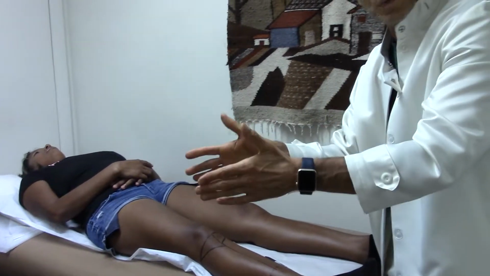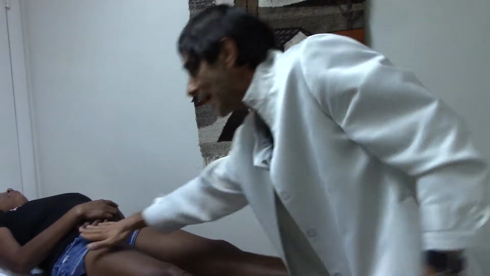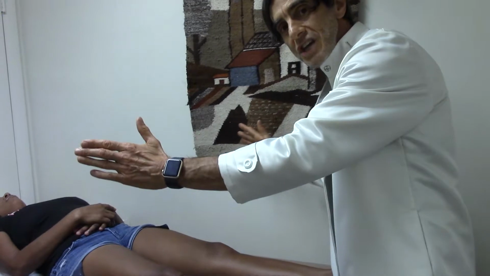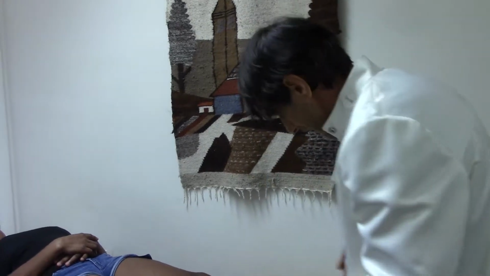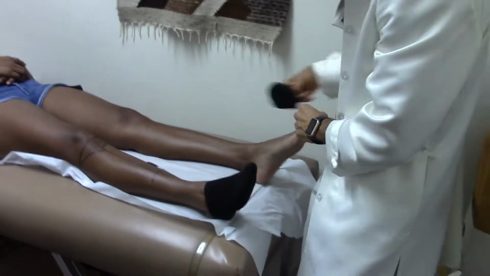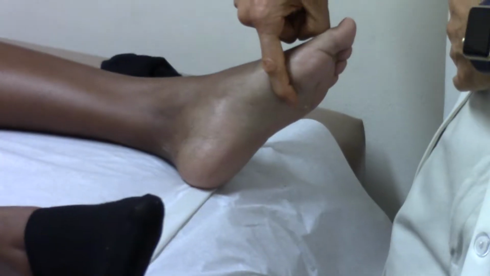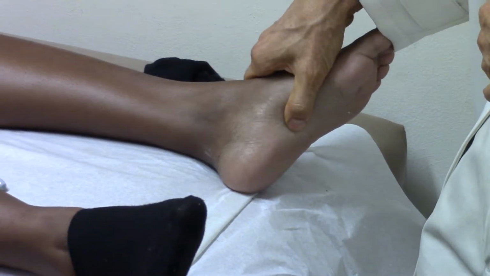There are women with narrow hips, just as narrow as men. So the knocking is not a function of the hip. It's not because women have large hips and that they knock. Anna has narrow hips, yet she knocks. Now, look at her feet. She's not flat-footed. She has a normal arch.